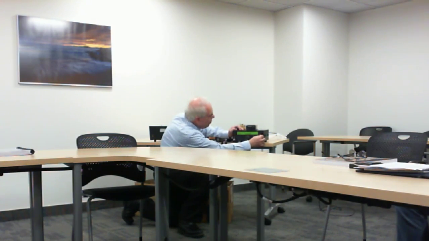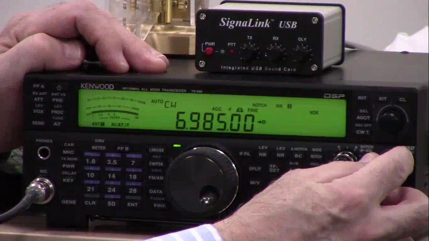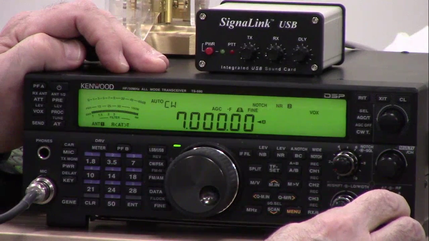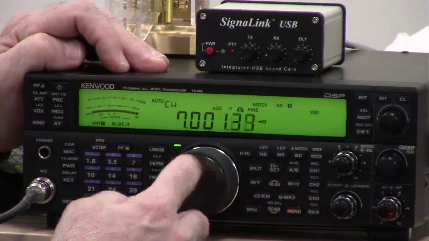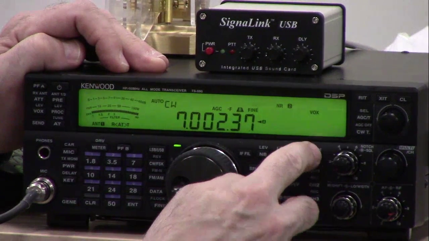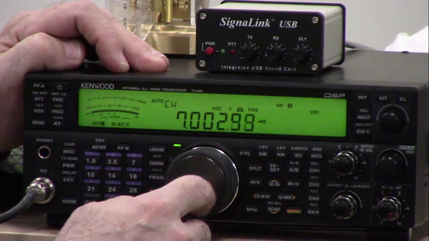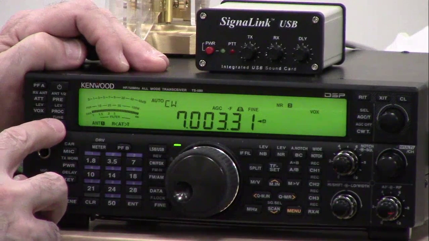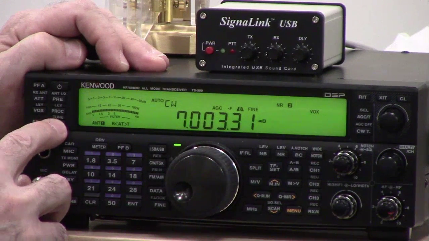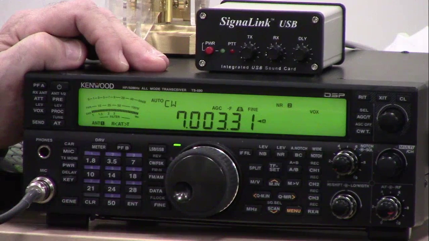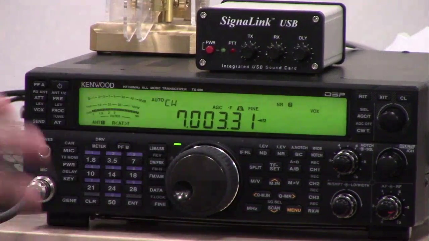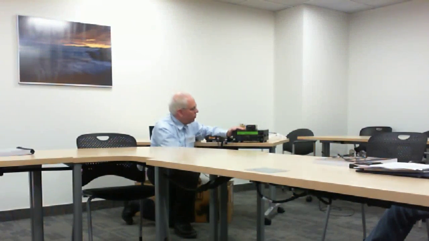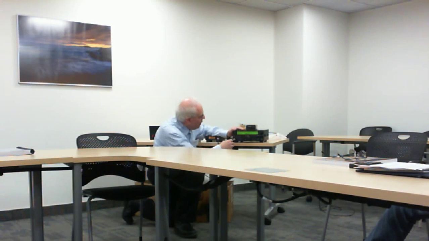So I'm going to go back to CW, somewhere around here. Shouldn't be any signal, because it's on a dummy load. And the notch is on. I took the notch off. Okay, I'll just show you the antenna tuner and how fast it tunes. That's it, tuned. You don't really need a dummy load. It's just in a microsecond. It sends up 5 watts, and it uses that to tune it.